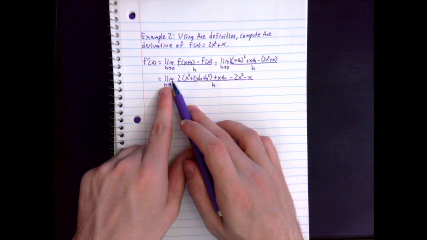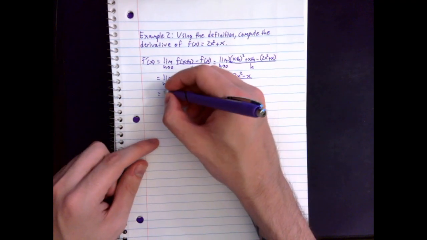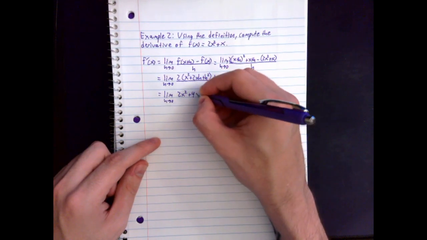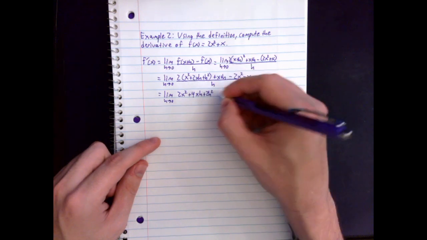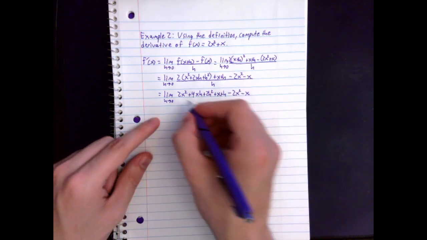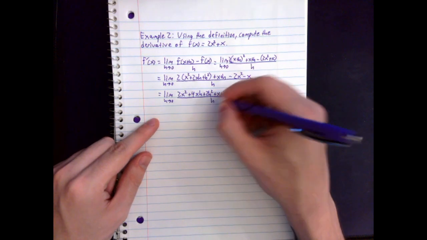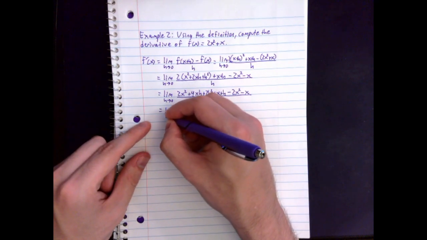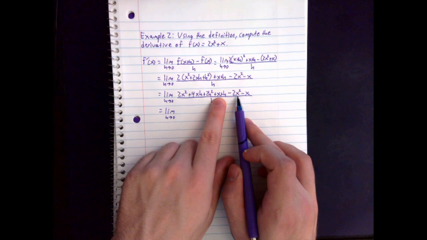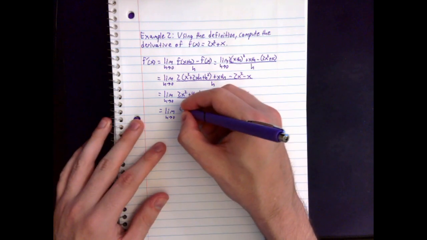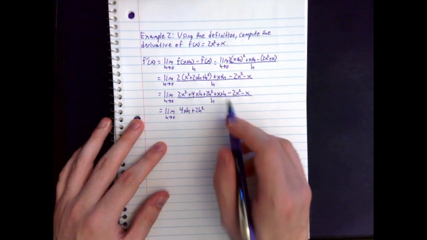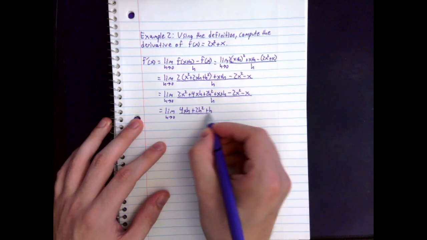Okay, so now let's distribute this 2 and simplify everything. So we get the limit as h goes to 0 of 2x squared plus 4xh plus 2h squared plus x plus h minus 2x squared minus x, all divided by h. And now we see what all cancels out here. So I have a 2x squared canceling with a negative 2x squared, and likewise an x canceling with a negative x. So I have a 4xh plus 2h squared plus h divided by h.